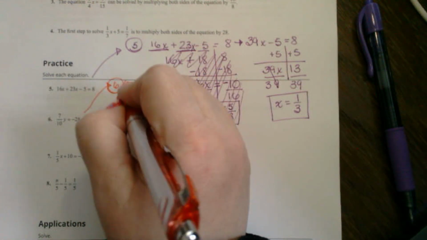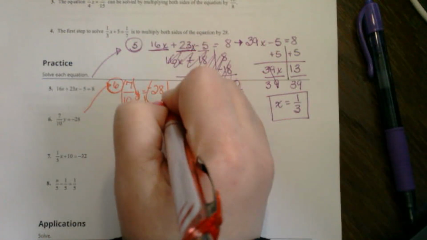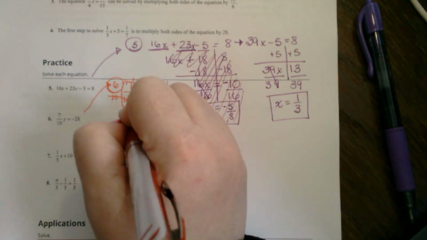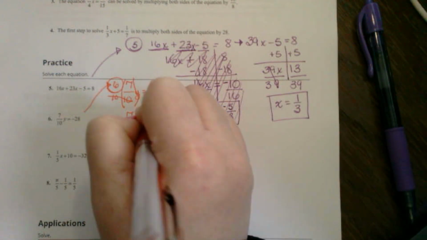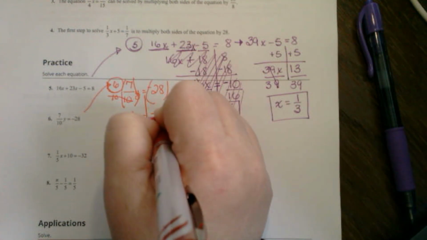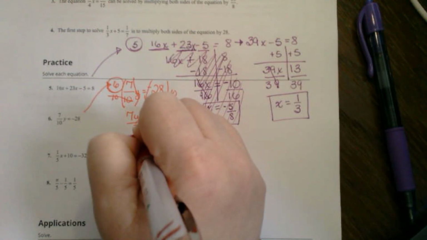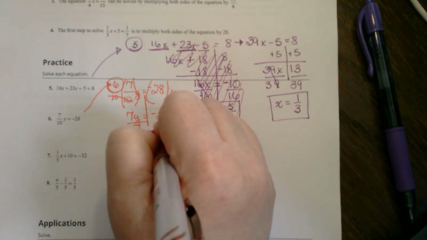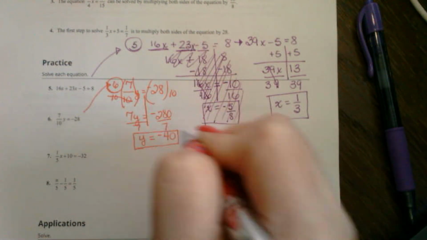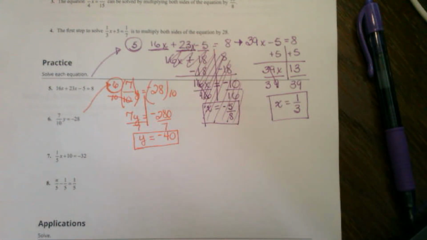Let me get rid of my fraction. Multiply both sides by 10. 10s can cancel out. So that's 7y is equal to negative 280. Divide everything by 7. So y is equal to negative 40. I got that one right.